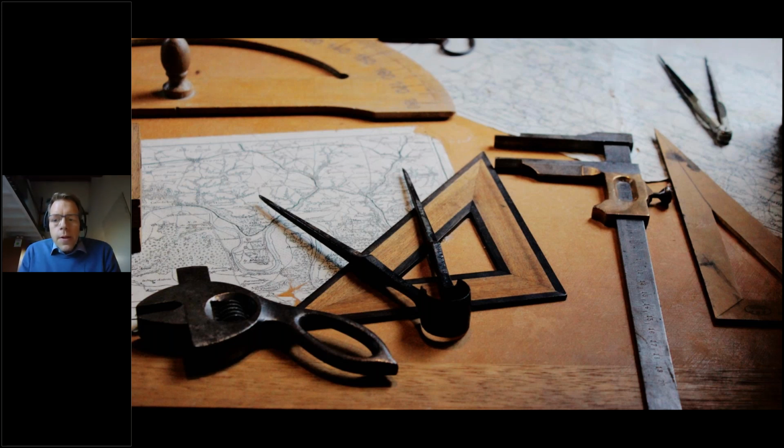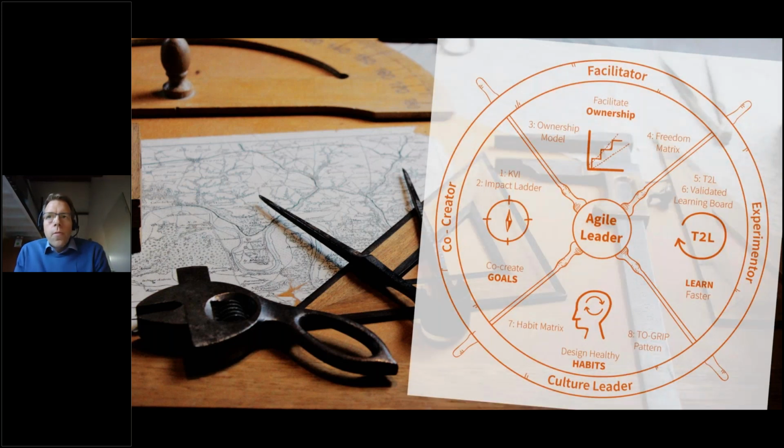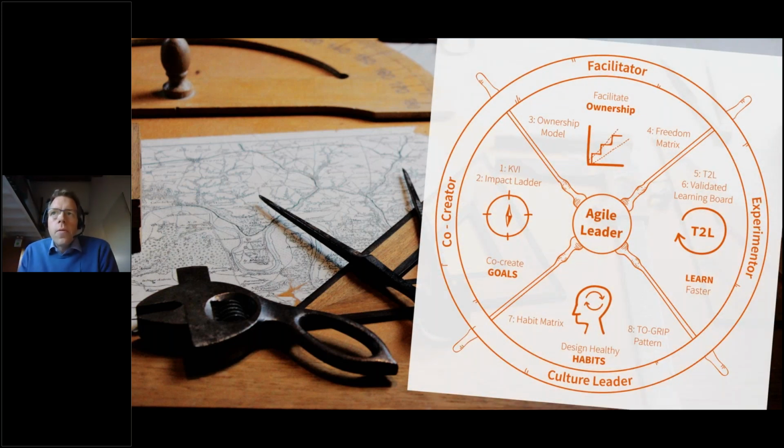And one of the things that I saw is that when you look at agility and agile, there are a lot of things that have to be in place. But the four most important things are: it should be clear what the teams have to achieve, there should be a lot of ownership, teams should learn faster, and there should be the right culture.